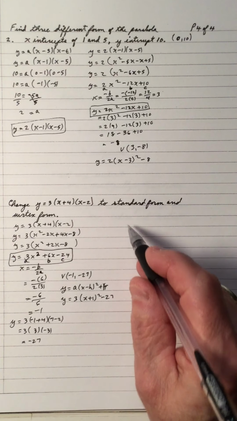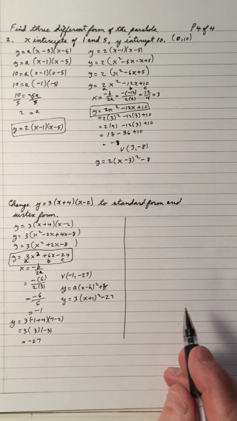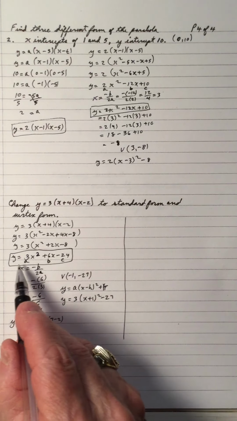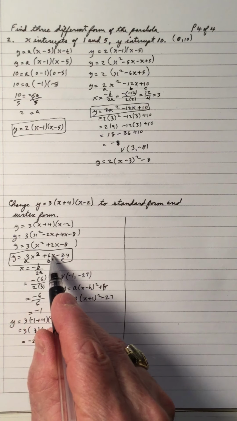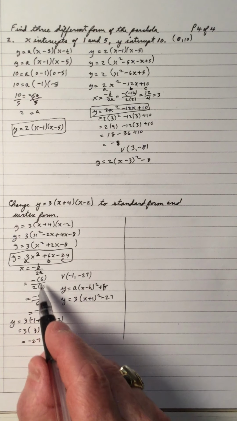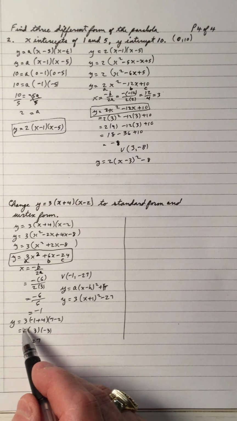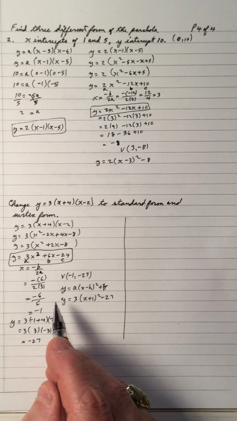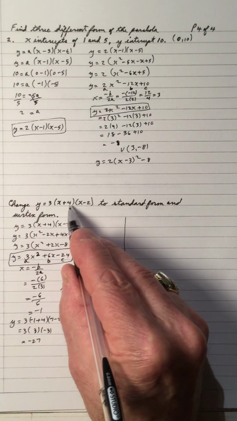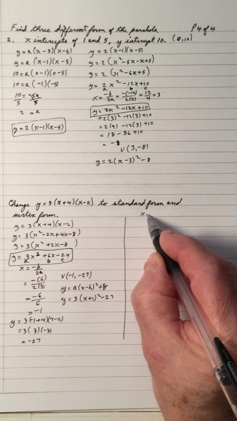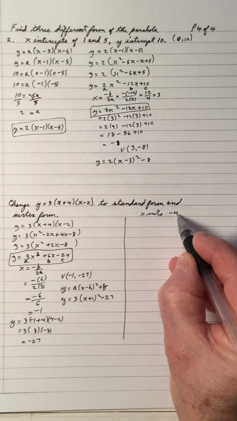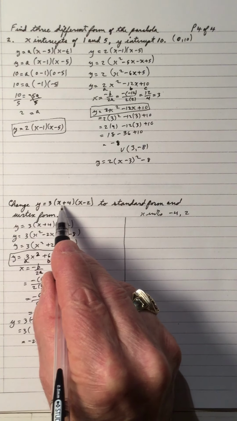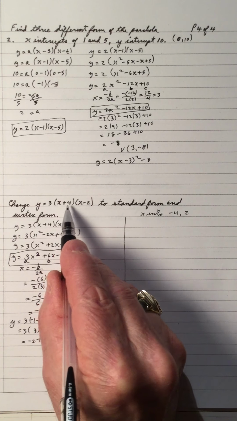Now, besides that, I just want to show you another idea. We went from the standard form with negative b over 2a to get the x coordinate, and subbed it back in to get the y coordinate. But if you notice also, we have x-intercepts of negative 4 and 2. The x-intercepts are negative 4 and 2.